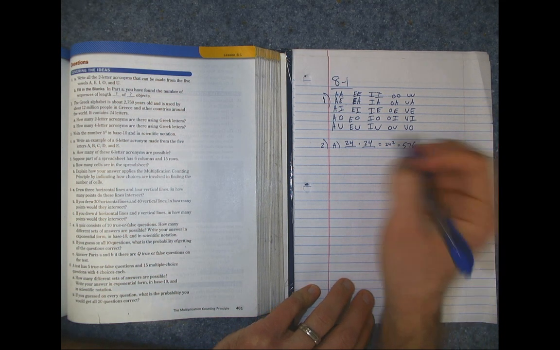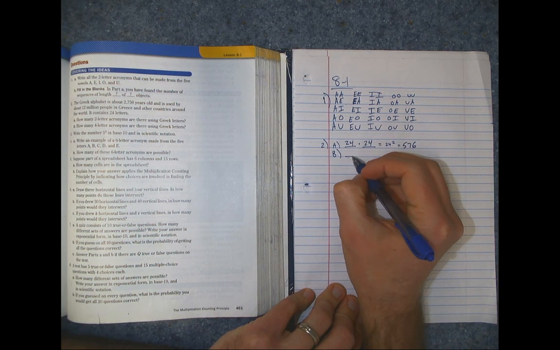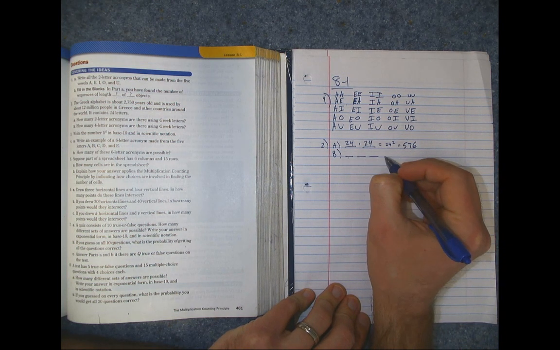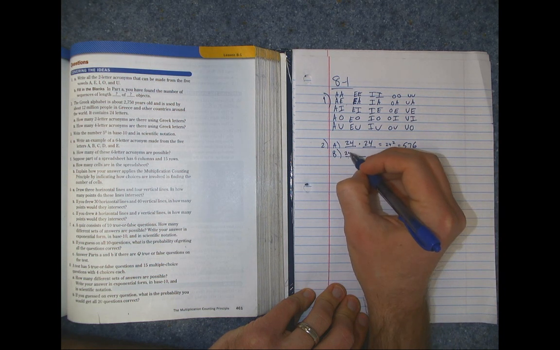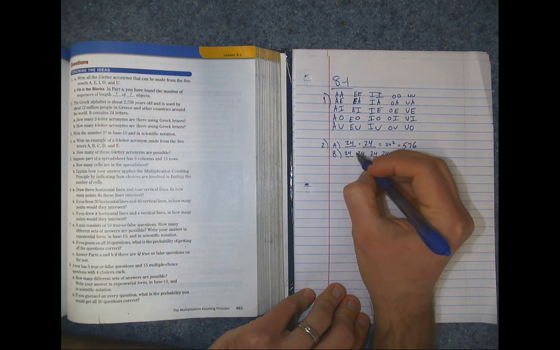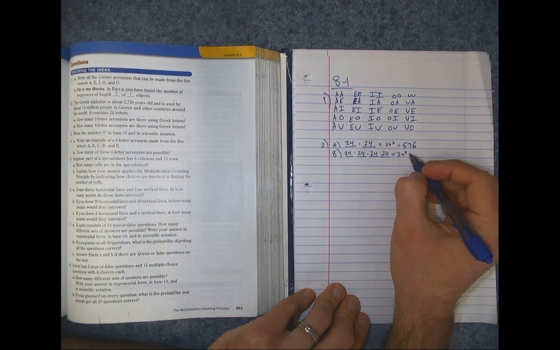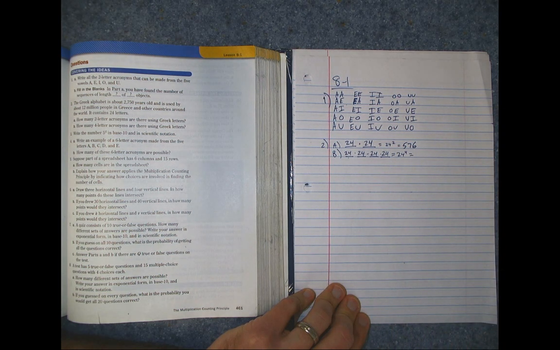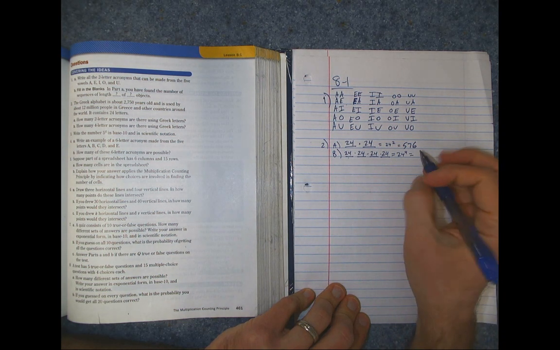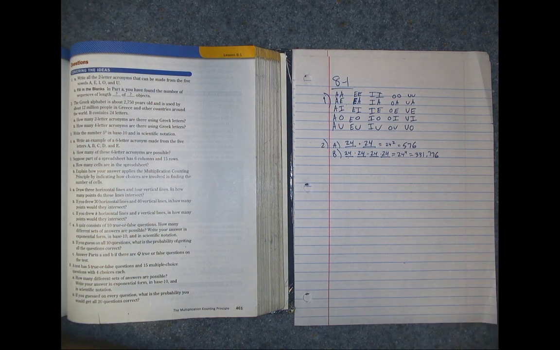576. So for part B, how many 4-letter acronyms are there? So now we need 4 letters, and they all can be the same letter. So you have 24 choices each time. You're going to be multiplying. So really, this is just 24 to the 4th power. And that comes out to 331,776 different combinations.